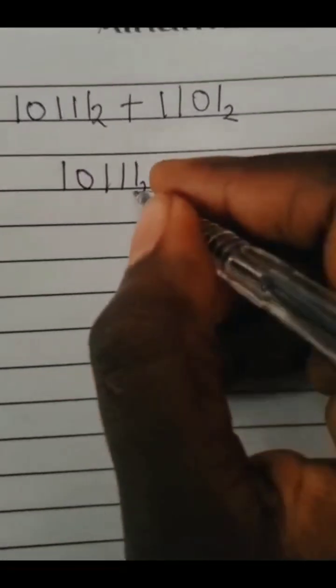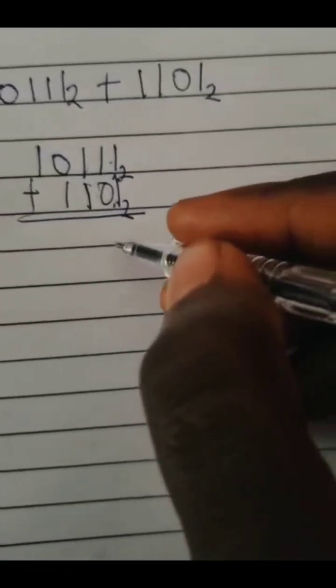The first thing you need to do is to arrange it, and that's 10111 base 2 and 1011 base 2. You put your addition sign. Now 1 plus 1 is 2, but in base 2 you cannot write 2 there, so you come by the side and say 2 divided by 2 is 1 remainder 0, and then 2 into 1 is 0 remainder 1. You go up and that's 10, so you write 0 and carry 1.